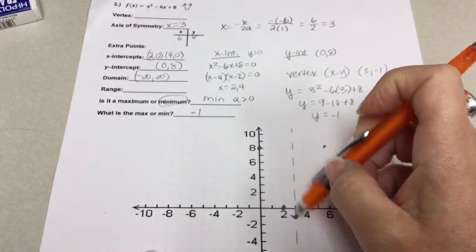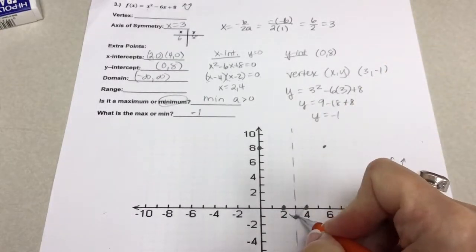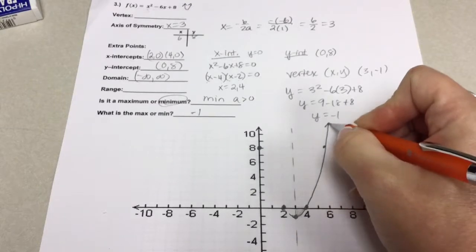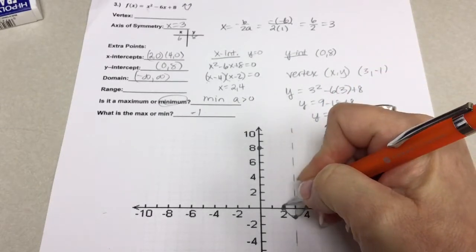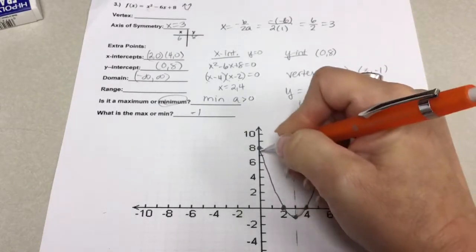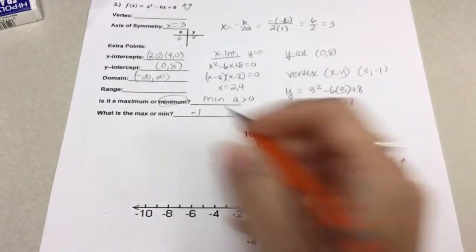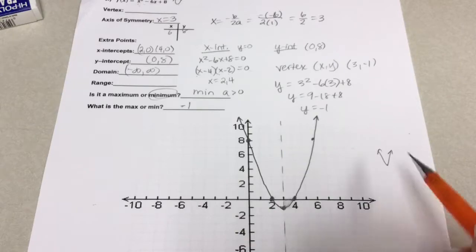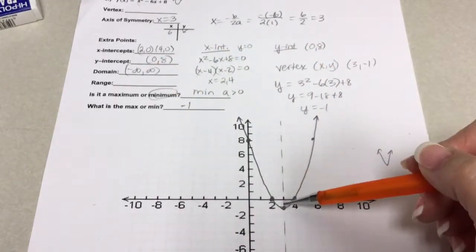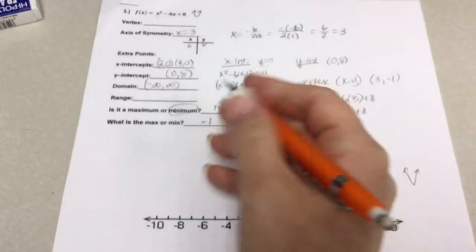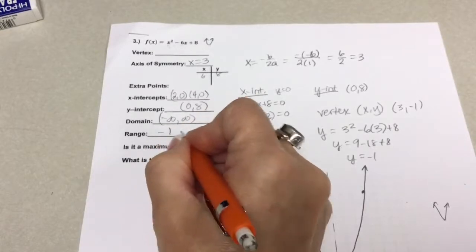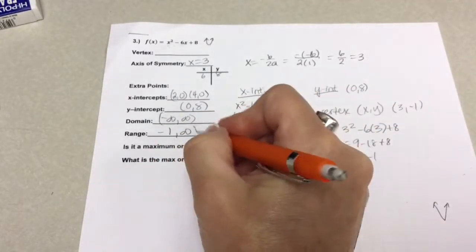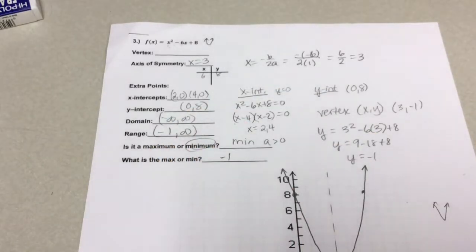But anyway, you get the general idea of how it looks. Okay, so the domain goes from negative infinity, that's the x values, all the way to positive infinity. But y actually has a minimum. So the lowest y can be is negative 1, and the most y that this graph can be is all the way up to infinity. So that's what would give you the range.